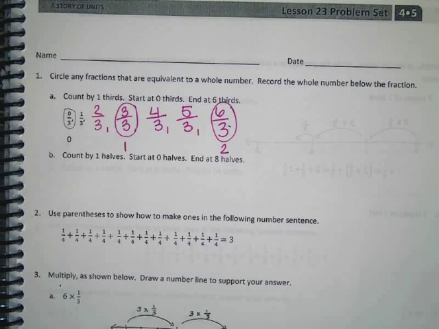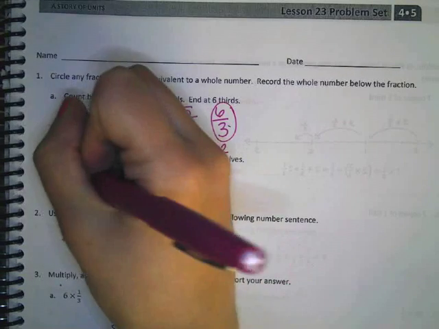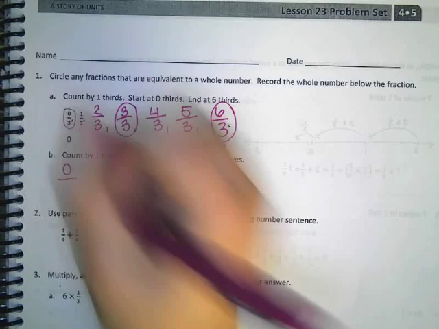All right, B. Count by halves. Start at 0 halves, end at 8 halves. All right, so what do I write here? 0 over 2.